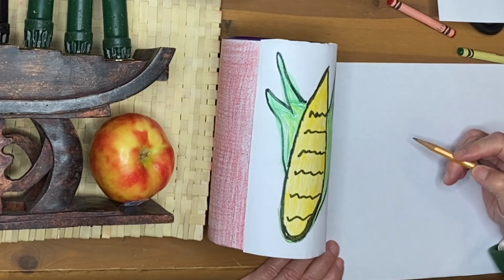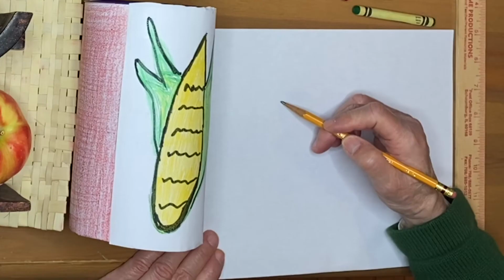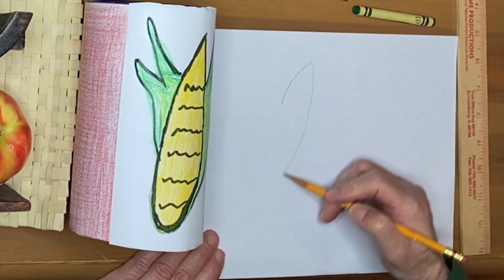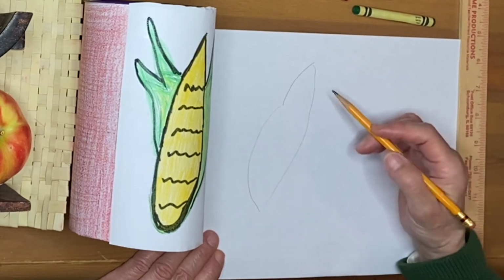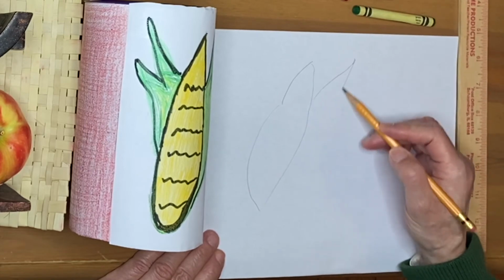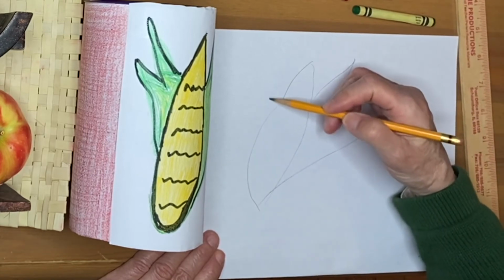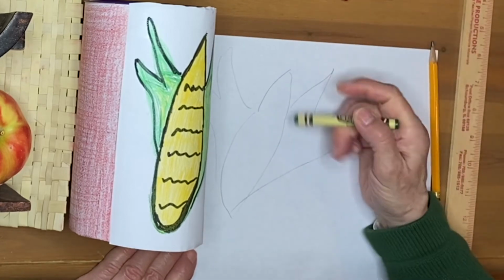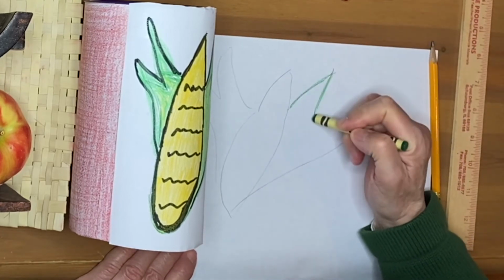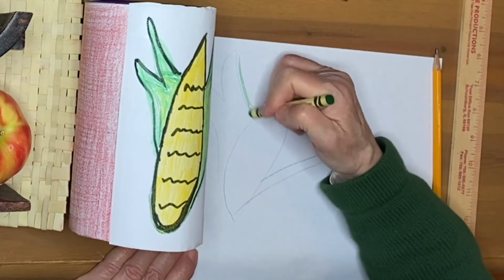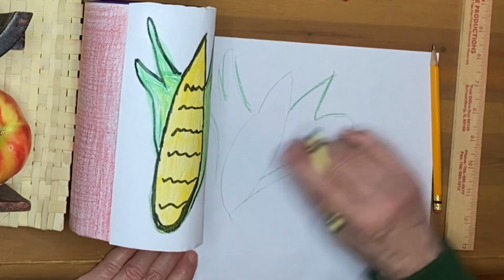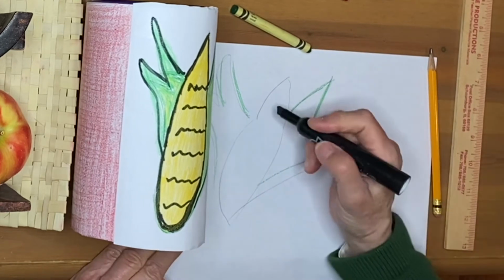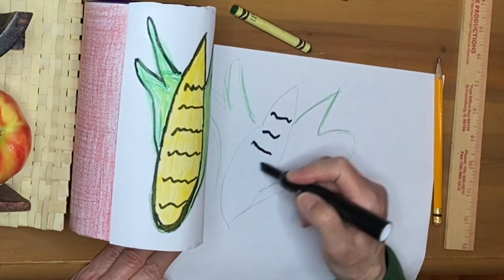So let's put together the ear of corn. So we start out with a point here and kind of bring it down, and then a leaf out here, and then a leaf out here, and this was painted or colored green, and then the center was done in yellow, and then I used little squiggles to represent the corn.